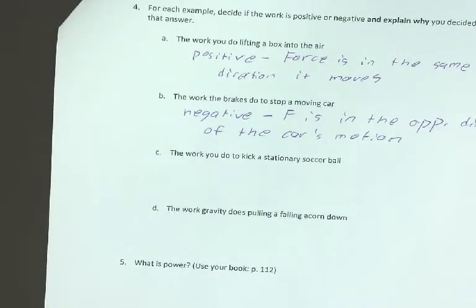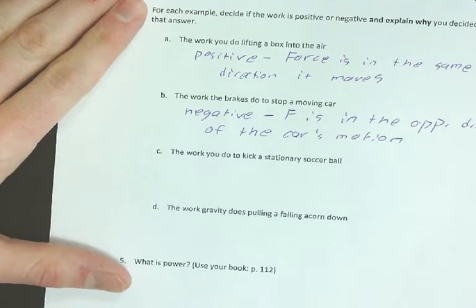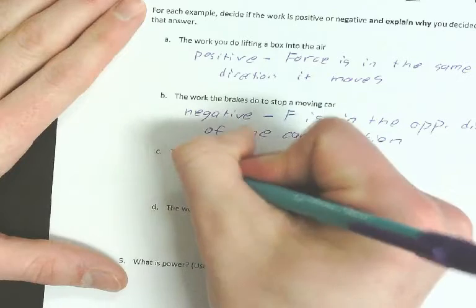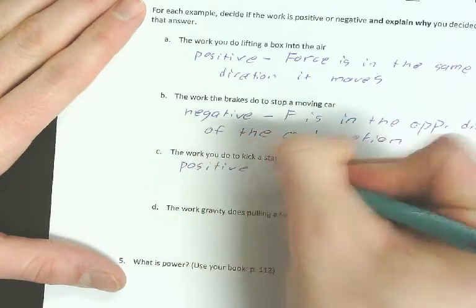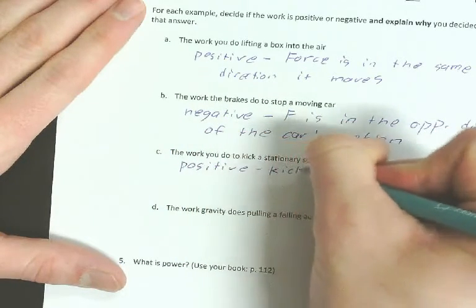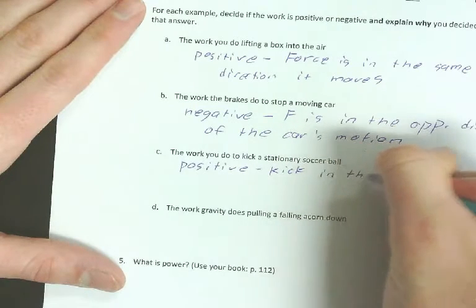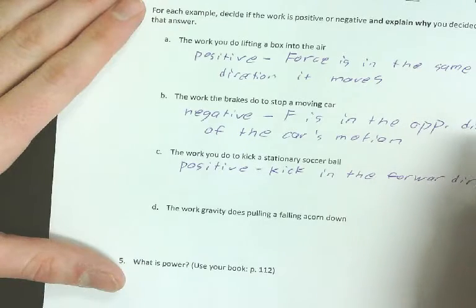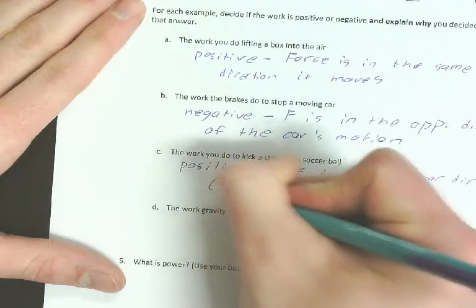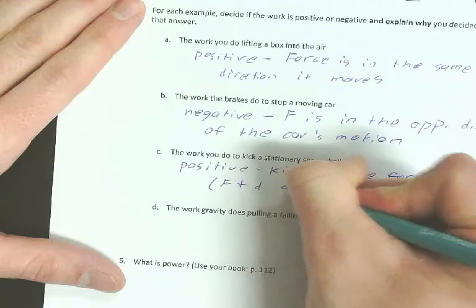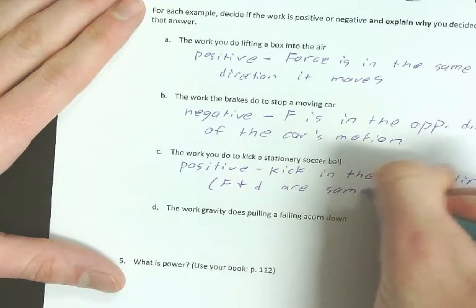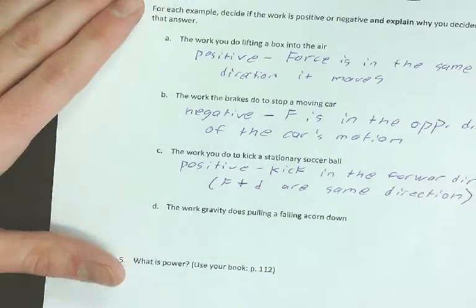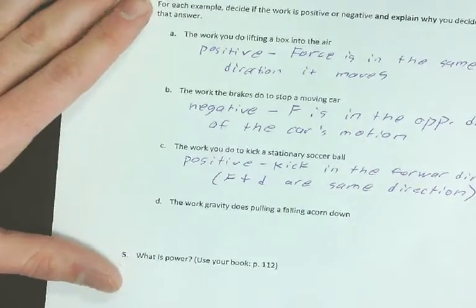Okay, Tony, what about C? Work you do to kick a stationary soccer ball, positive or negative? Positive. Okay, and why? Yeah, positive, so you're going to kick in the forward direction. So F and D are same direction. All right, one more. Austin, what about D? Work that gravity does on the acorn falling down.